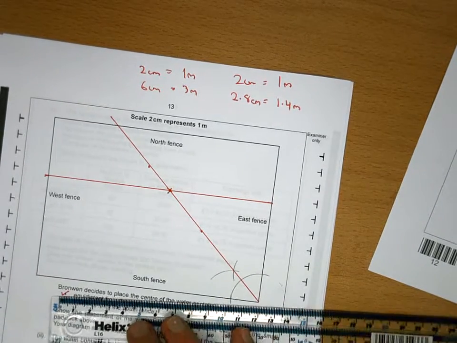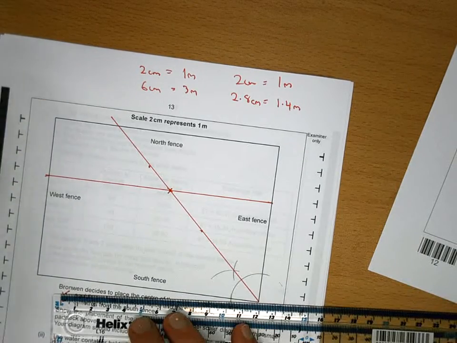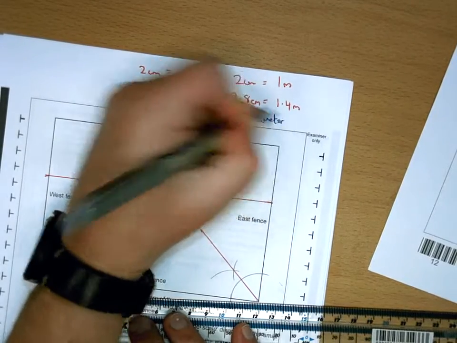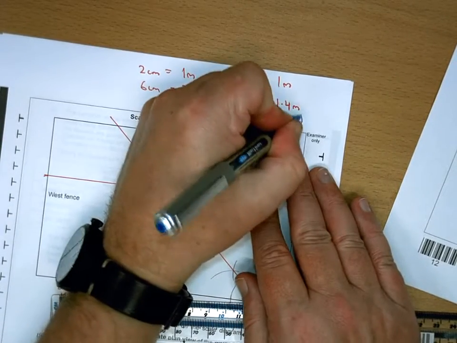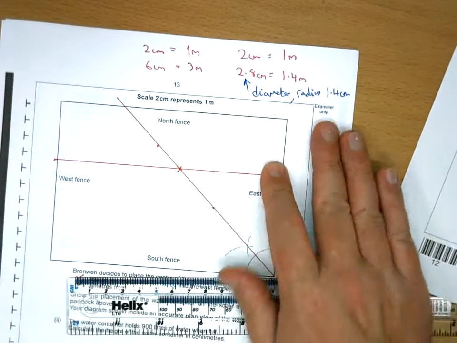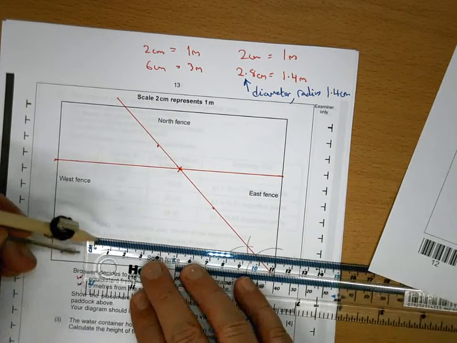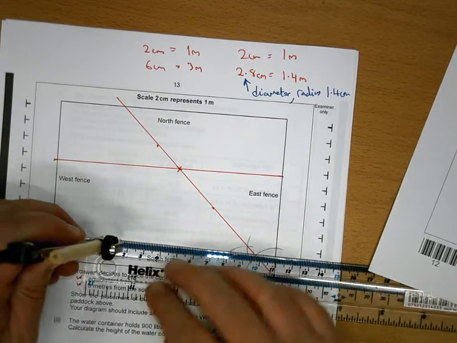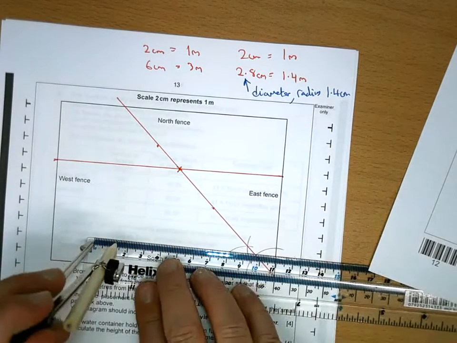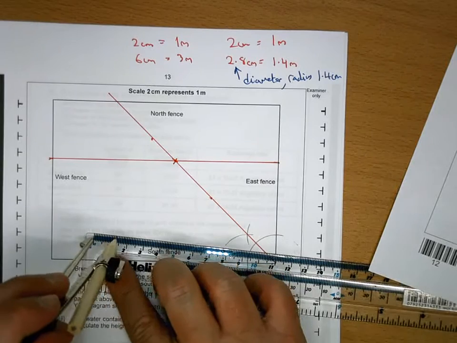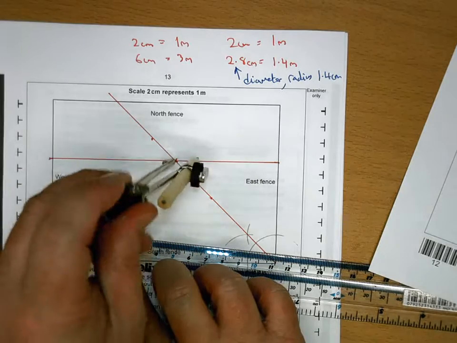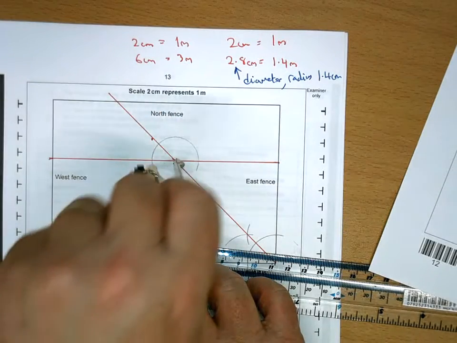So our radius, so this is the diameter, so the radius will be half the diameter, which is going to be 1.4 centimeters. So it's a bit confusing because we're doubling and halving. So 1.4 now, this is where you do have to measure, Ewan, alright? Okay, so your compass point is on 0 and you're opening it out to 1.4. Put the compass point there and you draw the circle.